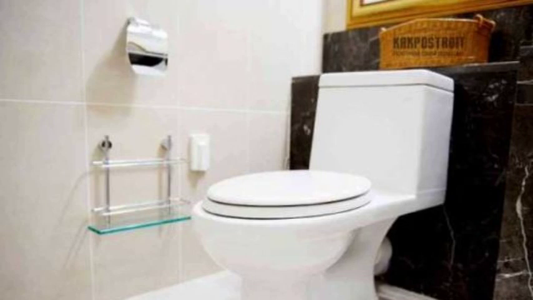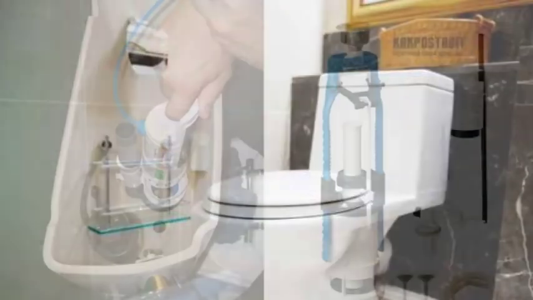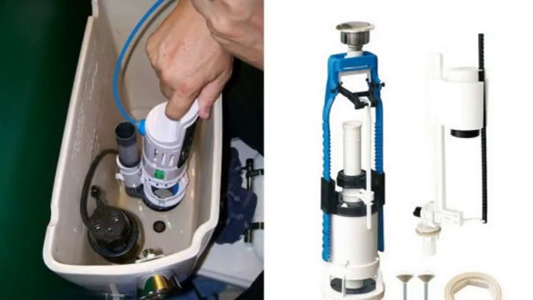When installing a toilet, it's crucial to ensure it's securely fastened to the floor. This prevents wobbling and potential damage to the toilet itself and the surrounding area. The installation process can vary depending on the type of floor: wood, concrete, or tile.